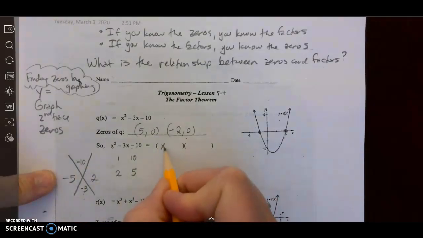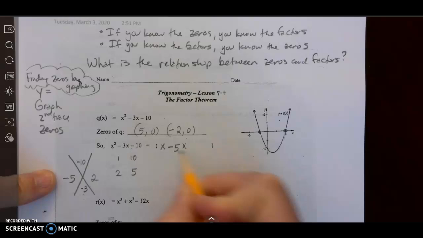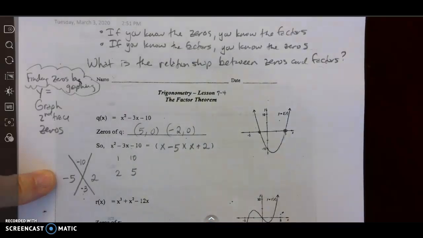So my factors are x minus 5 and x plus 2. And look, if you put that 0 in, 5 minus 5 gives me 0. Negative 2 plus 2 gives me 0. So the factors and the zeros are related. If you look at the zeros, and I had never done this, I can say, well, since 5 is a zero, x minus 5 is a factor.